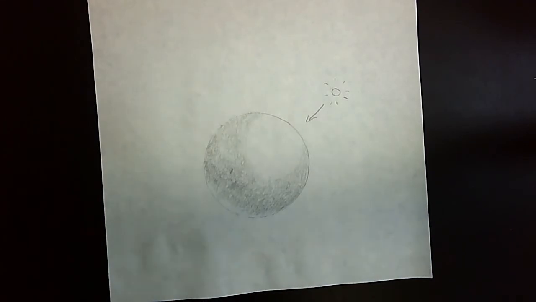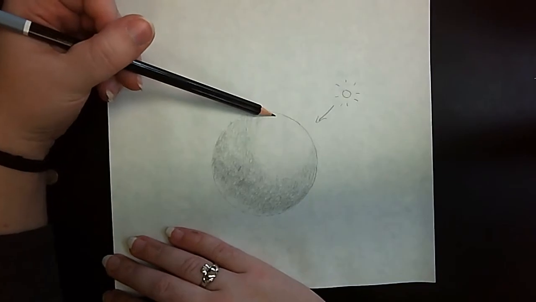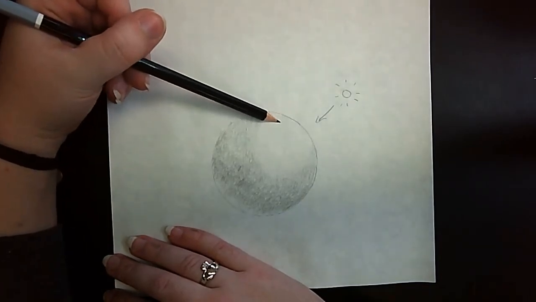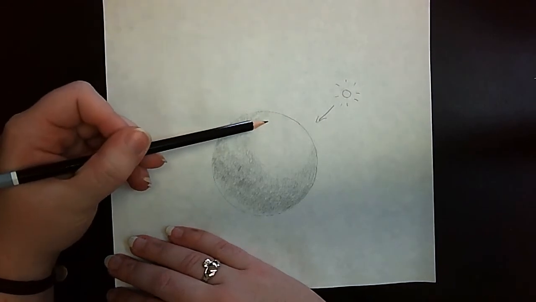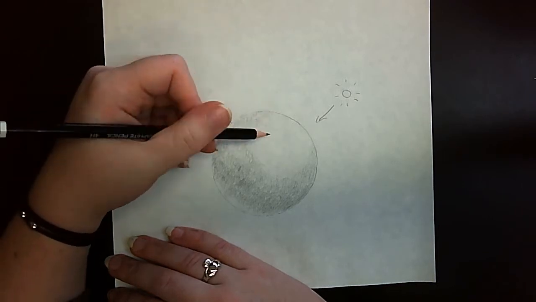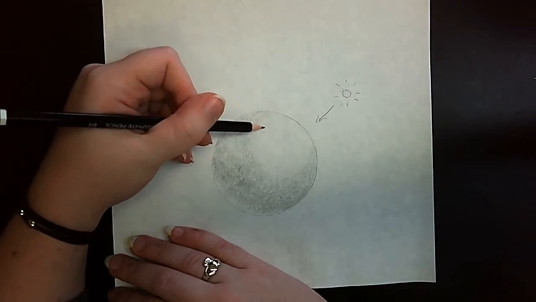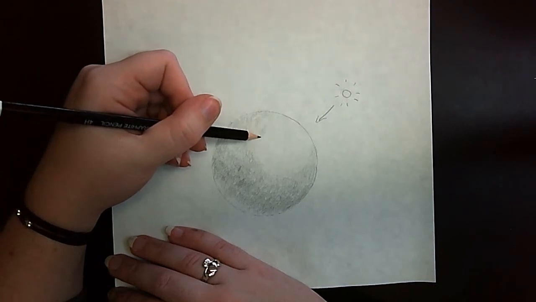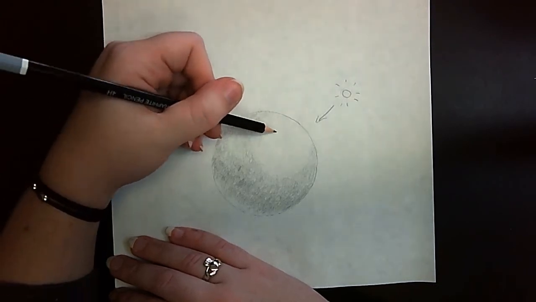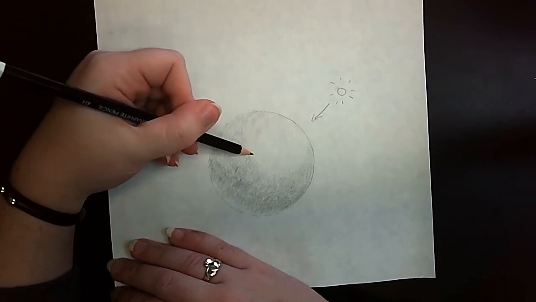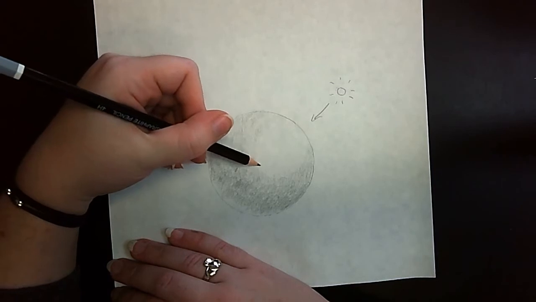Once I'm done with that, I'm going to grab my 4H. And I'm going to very, very lightly shade in the inside of this circle. The smaller your circular strokes with your H pencils, the better. Because the graphite in H pencils is harder, they're much more likely to create visible pencil strokes.